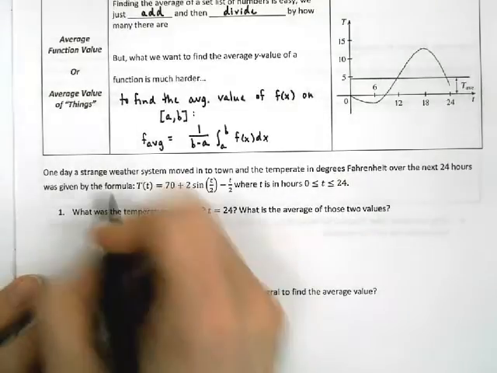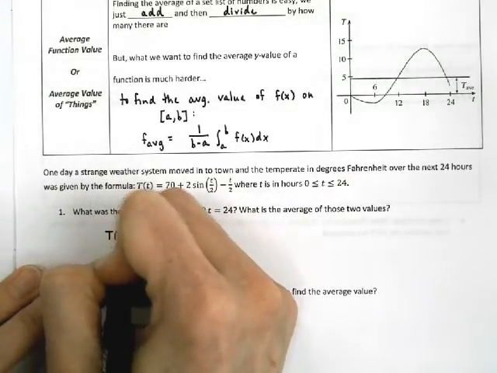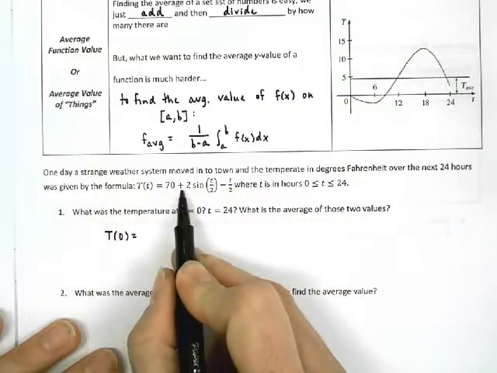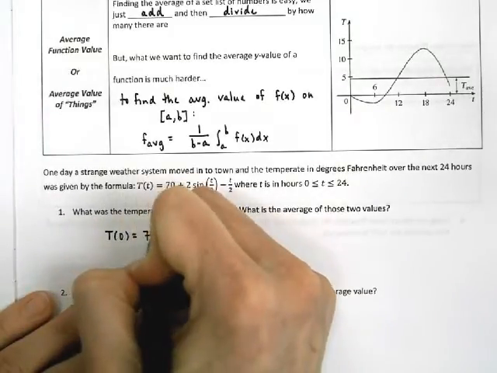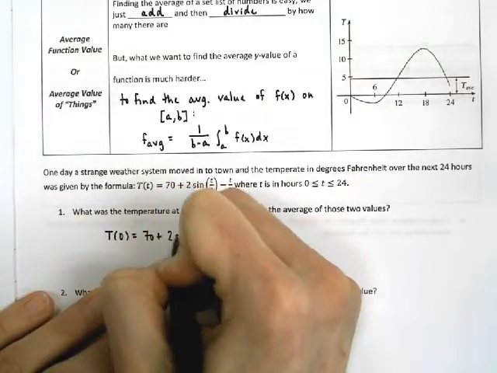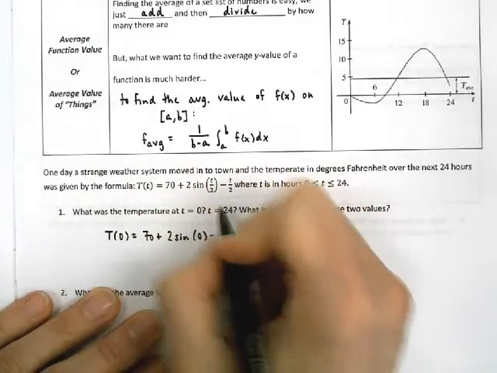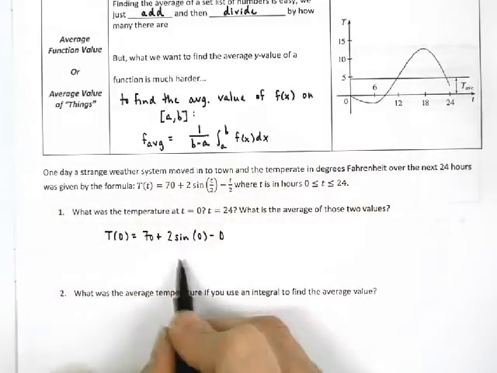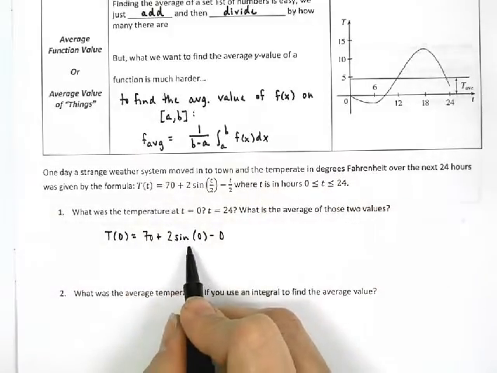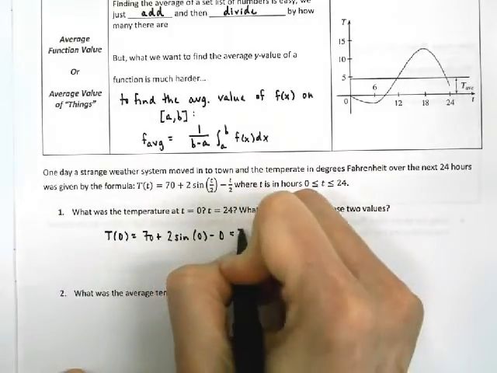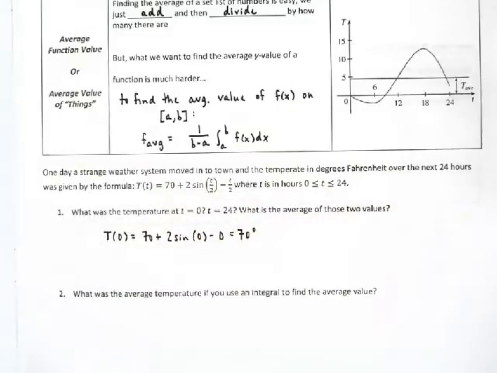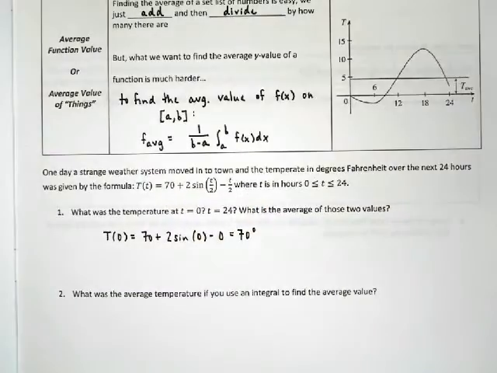Well, if I just want to know the temperature at t equals 0, I'm just using my temperature function. So I have 70 plus 2 sine of 0 over 2 is 0, minus 0 over 2 is 0. Well, I know sine of 0 is going to be 0, so that initial temperature at time 0 is going to be 70 degrees.